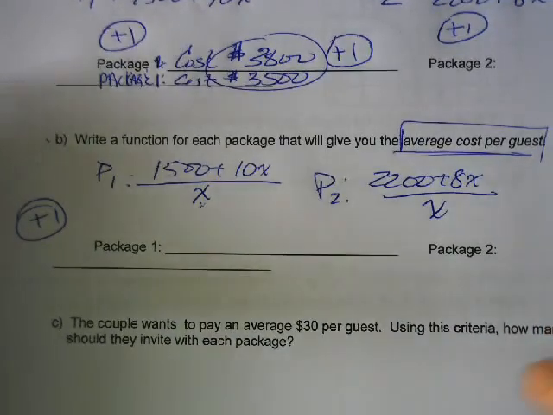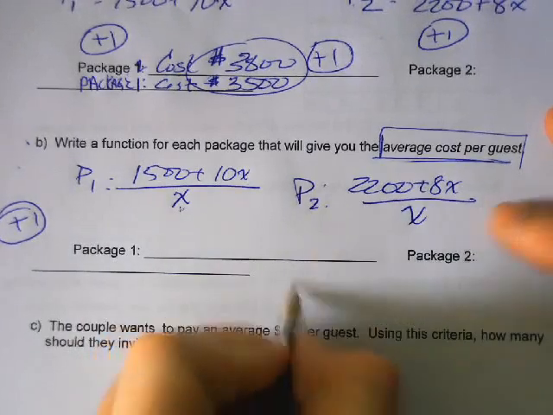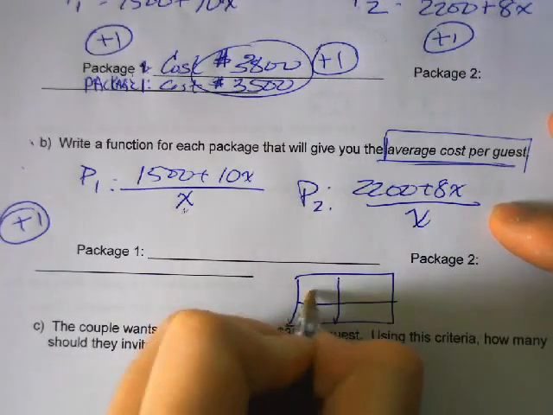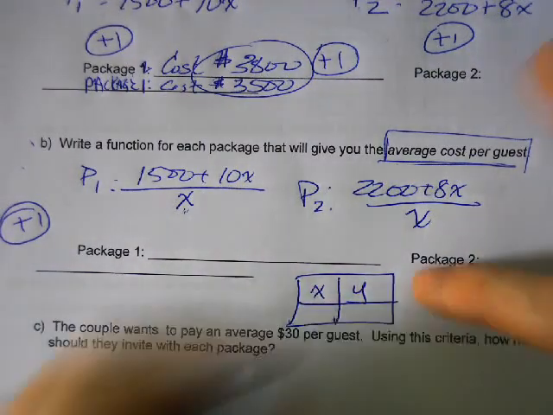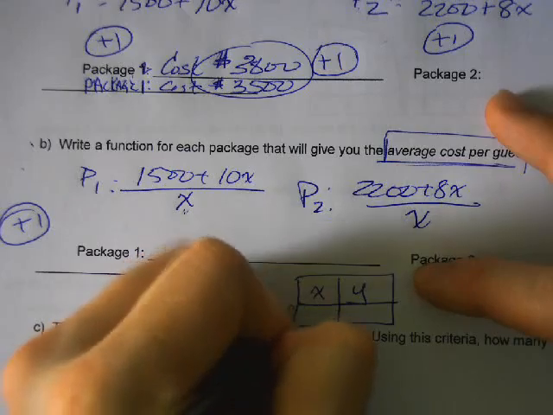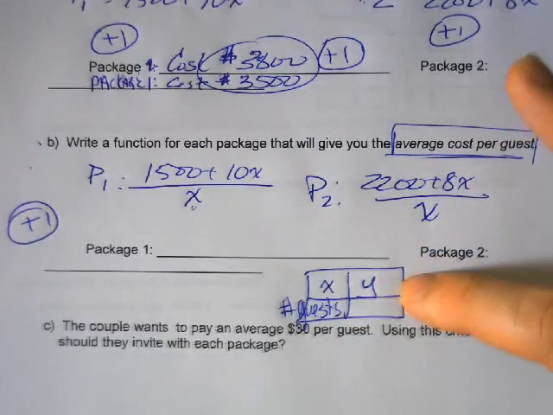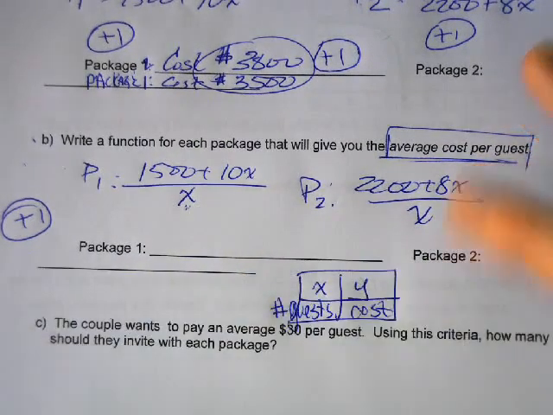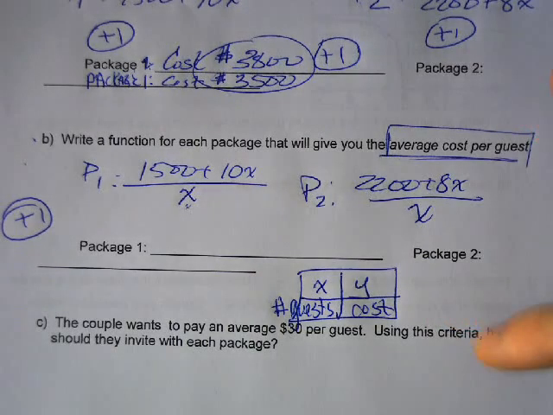Alright, now they're going to ask you to sub in, and we did this off to the side so you can make a little variable box if they forgot. Your x variable is the number of guests, and your y variable is the cost. Many of you got tripped up on this. You did not know where to substitute in. That is a very scary position to be in when it comes to the STAR test final.